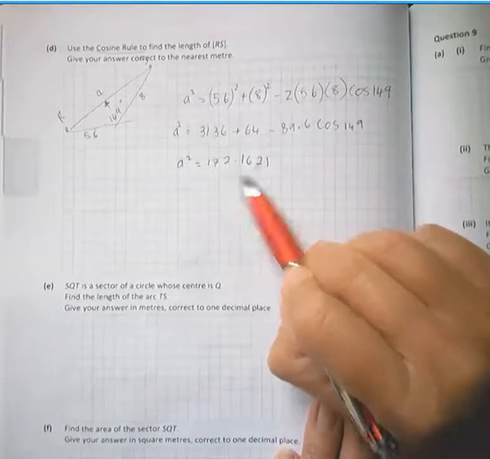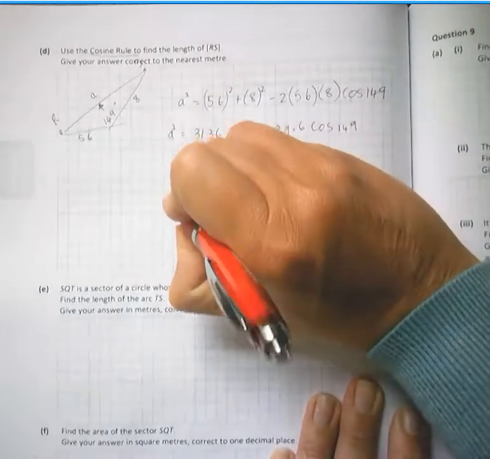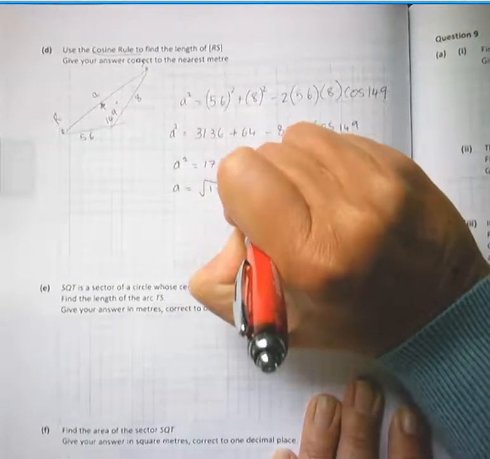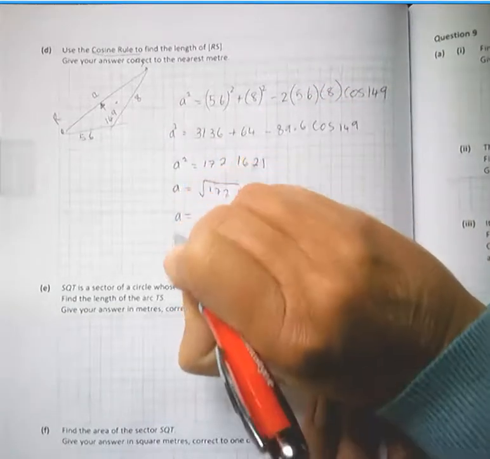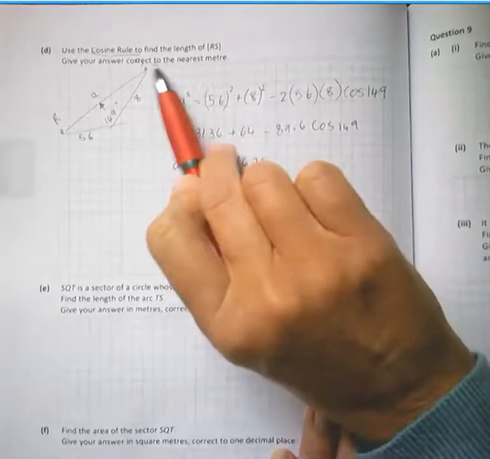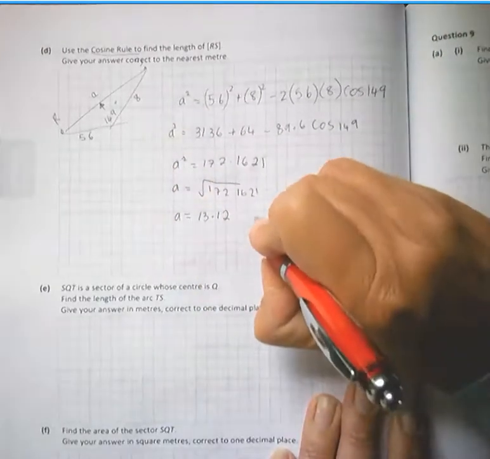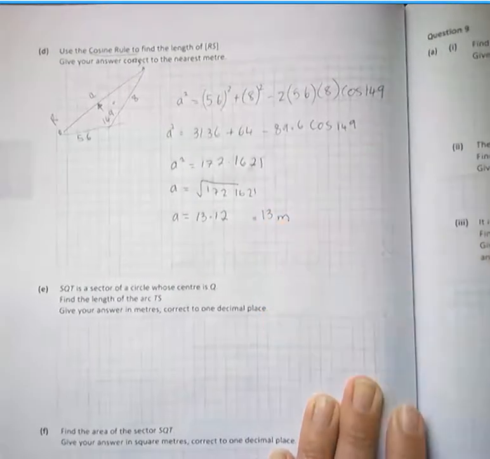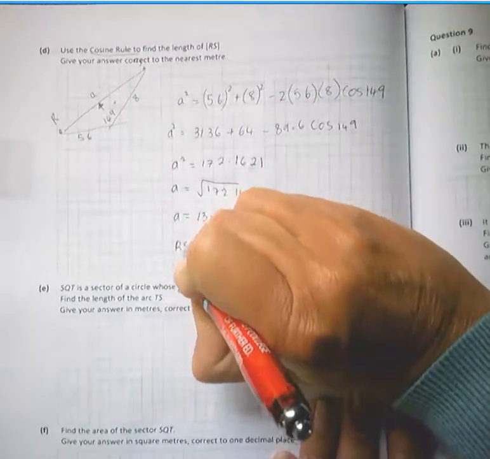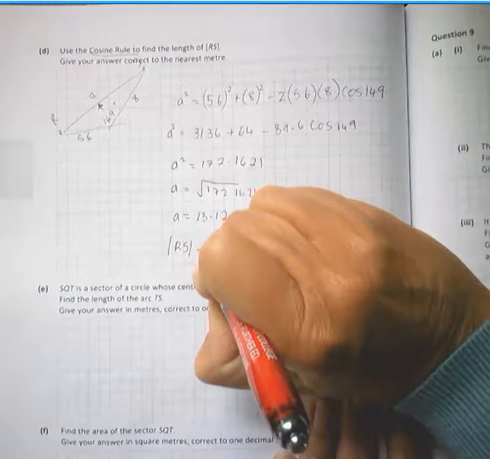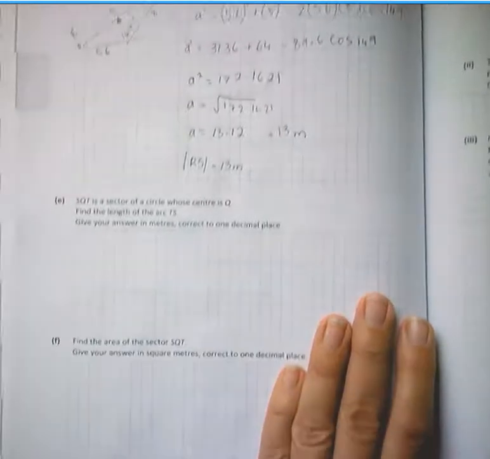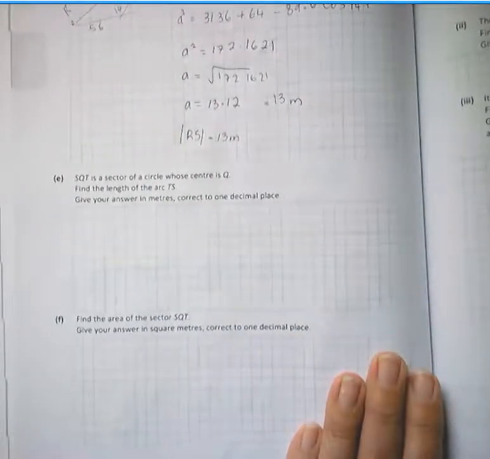Okay, so a squared is 172.16, so that means a is the square root of 172.1621. So a is equal to 13.12. So correct to the nearest meter, we are saying OR S is equal to 13 meters. Then you go to part E, and part E is to do with arcs.